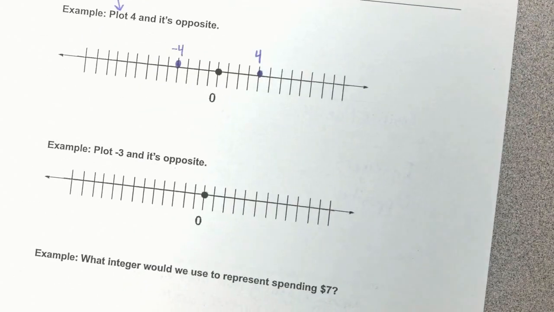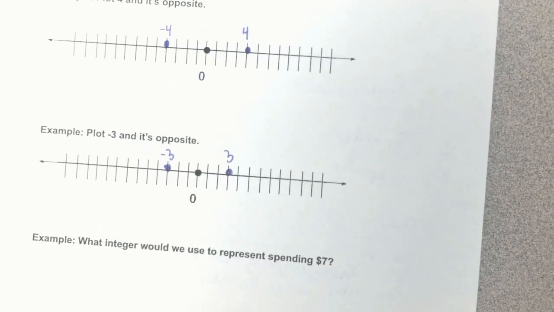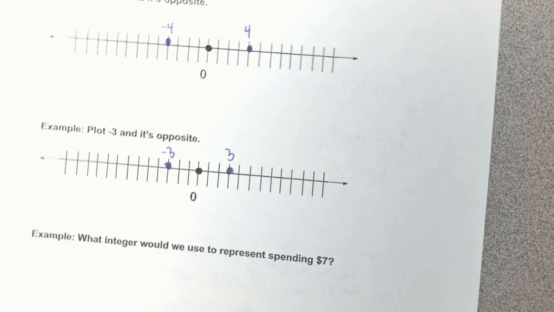Same thing if I start with the negative. 1, 2, 3, negative 3. Go this way, 1, 2, 3, positive 3. Whoops, sorry, that just got out of focus.